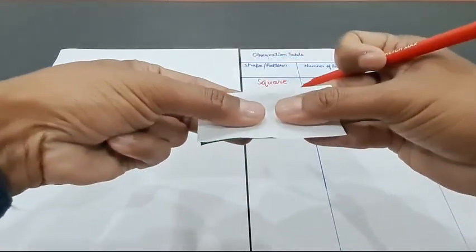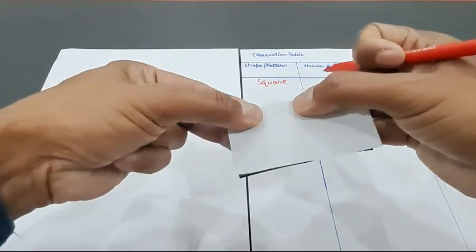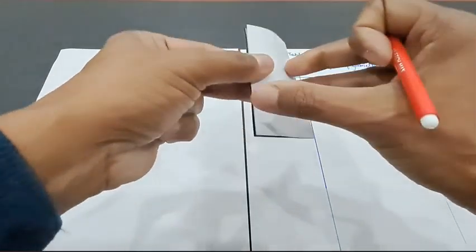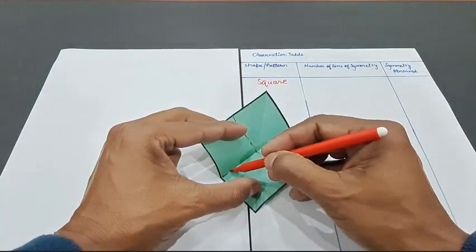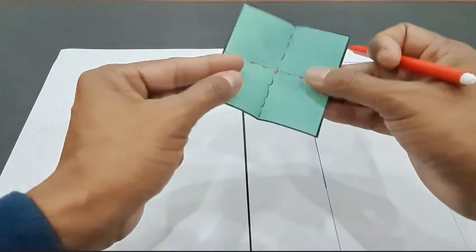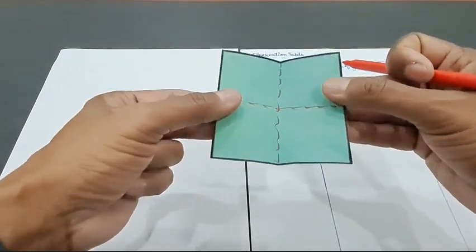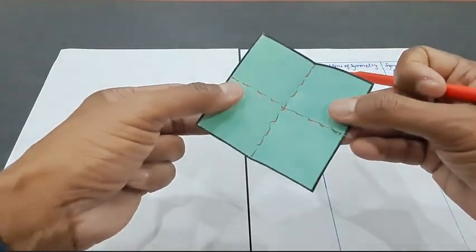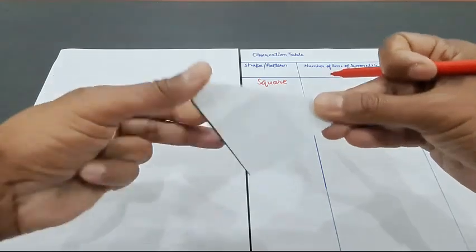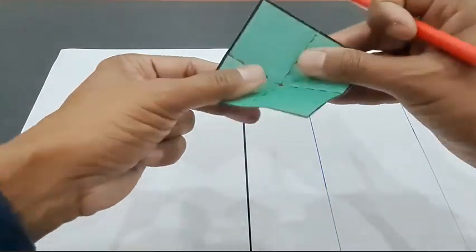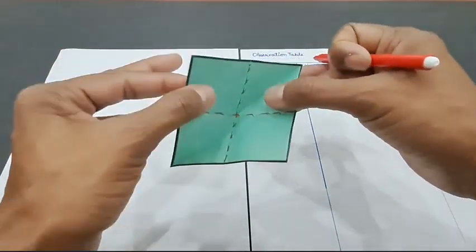If I fold it the other way around like this, again the two parts are going to be exactly the same, and so we will have another line of symmetry like this. Does a square have any other line of symmetry? Yes. If I fold it along the diagonal like this, see, I have two triangles which exactly resemble each other, right?